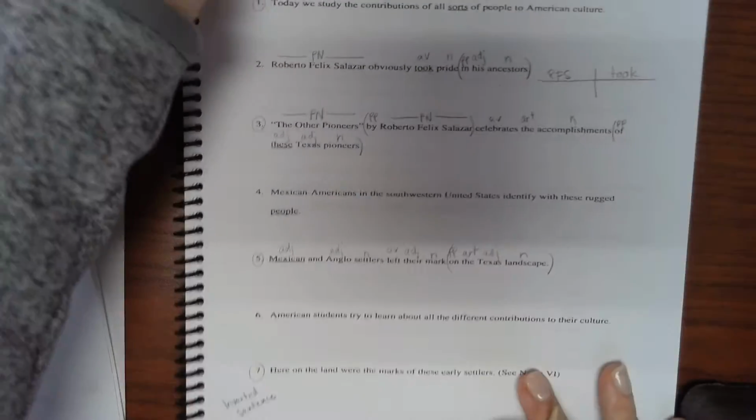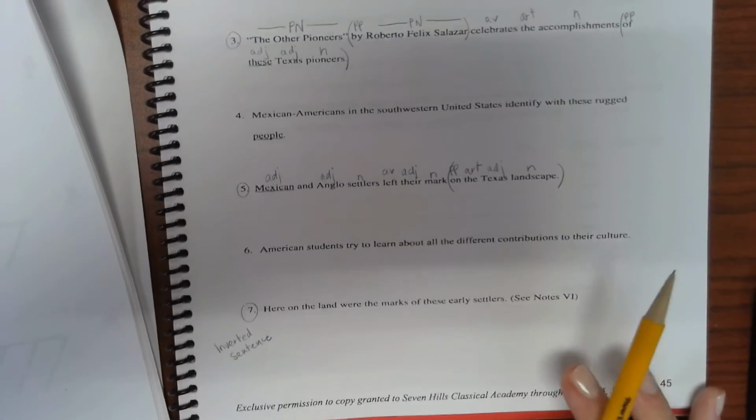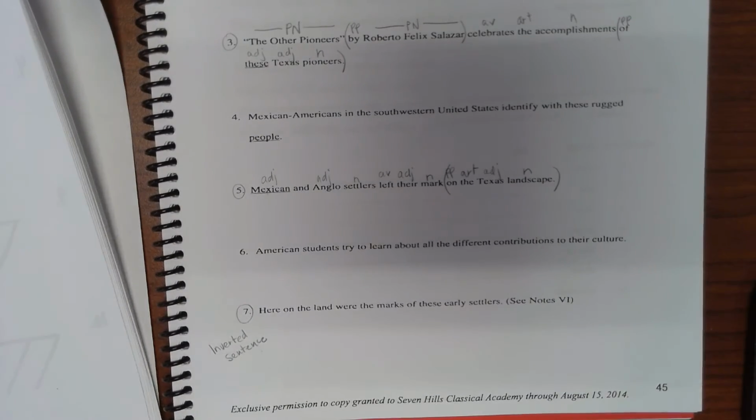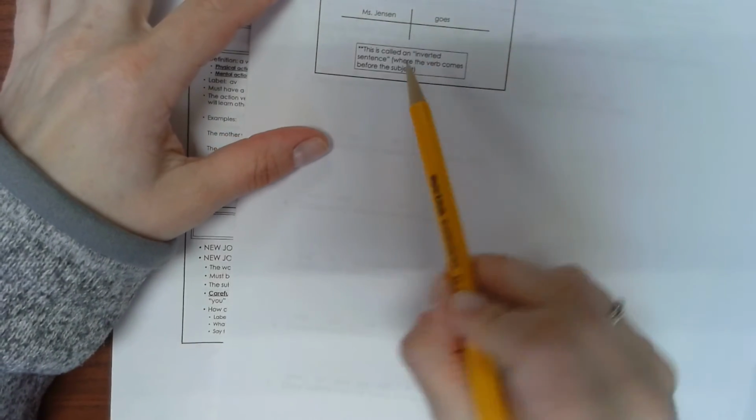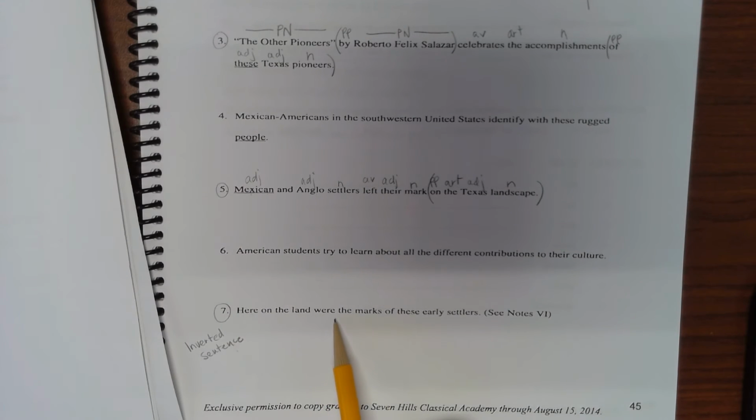If you don't know what an inverted sentence is, you need to check your notes. It's in the PowerPoint, but it is also in your notes packet. So it's actually on this thing right here. If you're wondering what an inverted sentence is, you look at day 2 notes. Sentence example. Oh, it's the last sentence example right there. This is called an inverted sentence, and it tells you that the verb is going to come before the subject, so you're going to need to know that the subject is coming afterward.